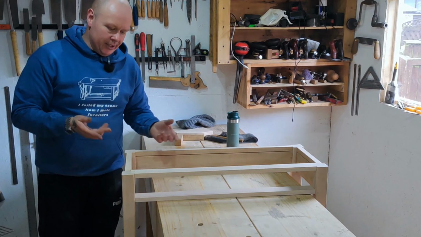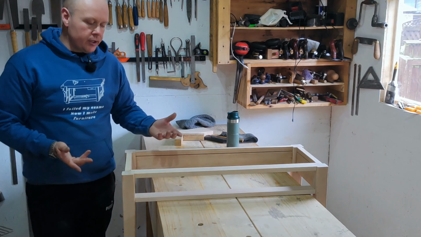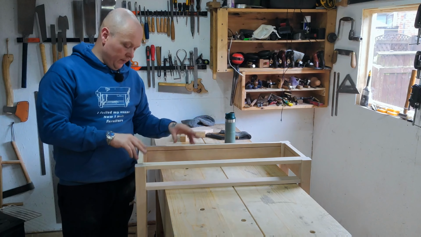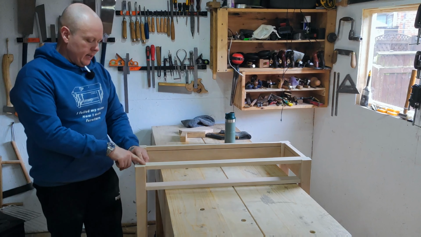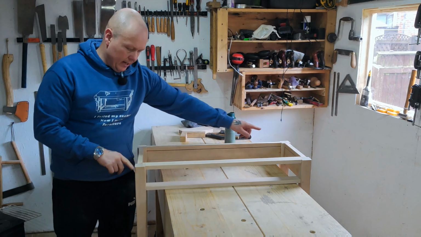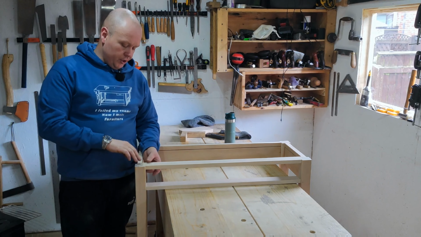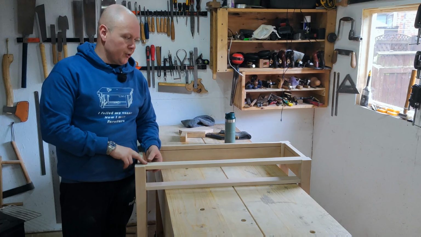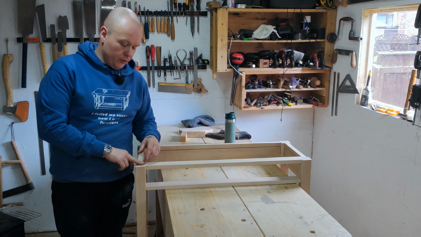But same again, this is arguably one of the weakest parts of the table for that reason. For the construction of this, we have dovetails at either side. I did stick a drawbore in these. There's a drawbore in every single joint on this. So the logic of this and why this is done, because this is a dovetail going into end grain.